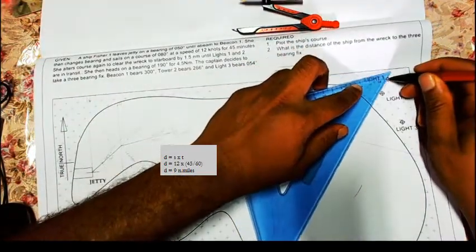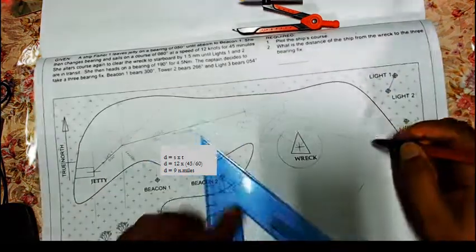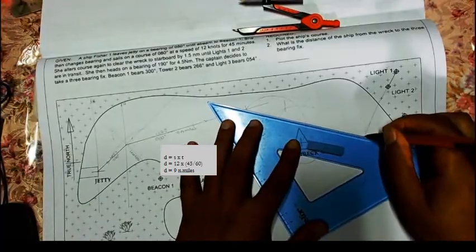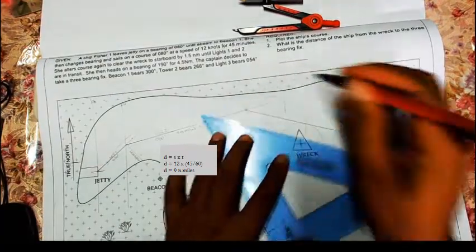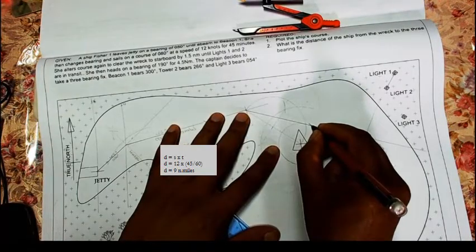Right, so until light 1 and 2 are in transit, so transit means you're going to join with a straight line, and that is the end of leg 3. Right, you can just draw the arrow there and write down leg 3.